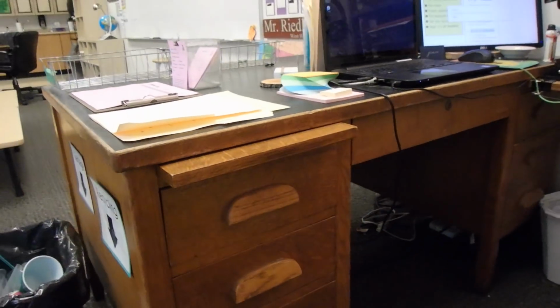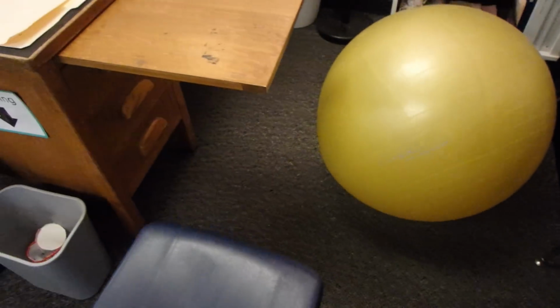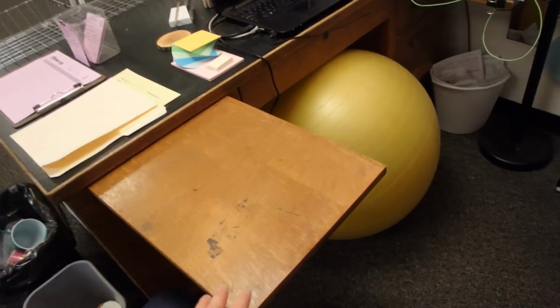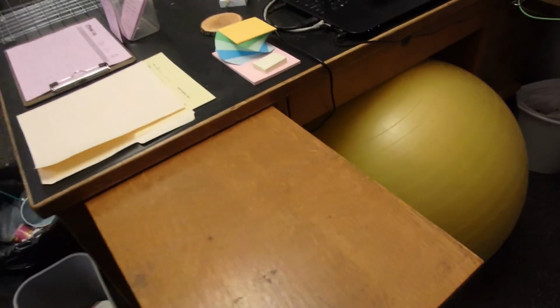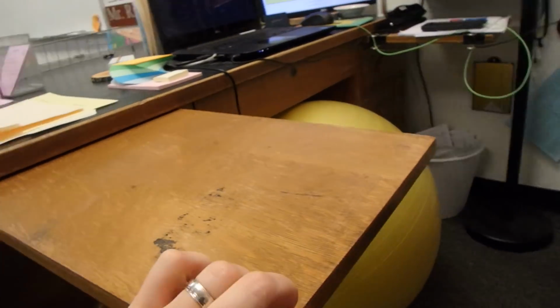If you guys have seen these old desks, they have these things that pull out, and I usually have conferences here. I have students come sit right here, and then I sit on my yoga ball here. So it's me sitting there and the students sitting here, and this is where I do little teacher conferences. And the students put their stuff right here, and then we can talk. So this is probably one of the most useful things out of this whole desk, is this board that comes out.